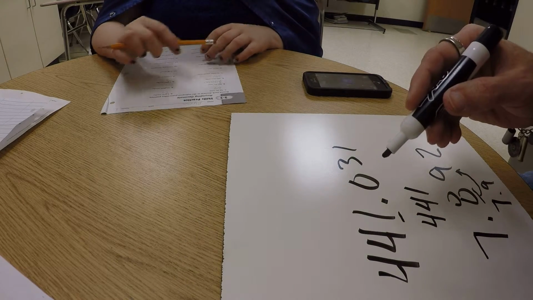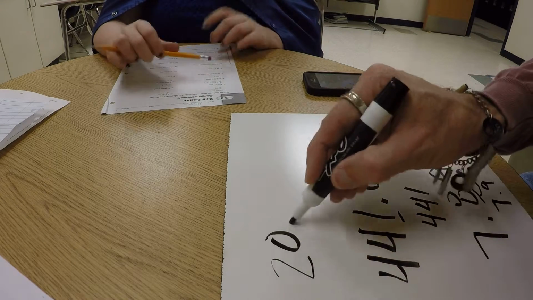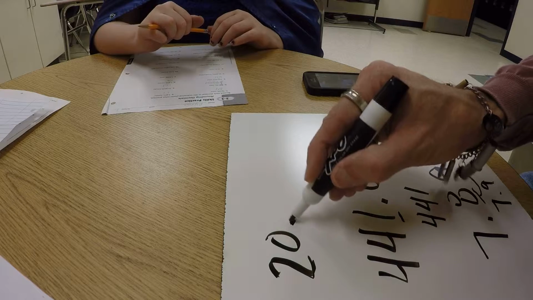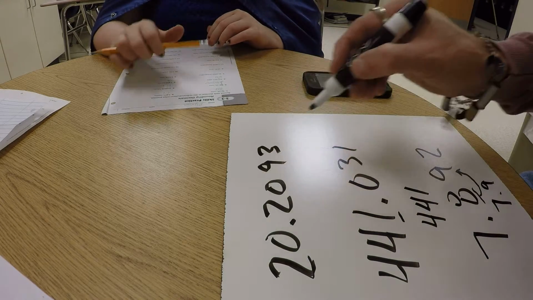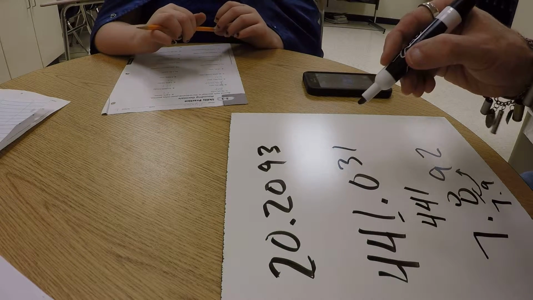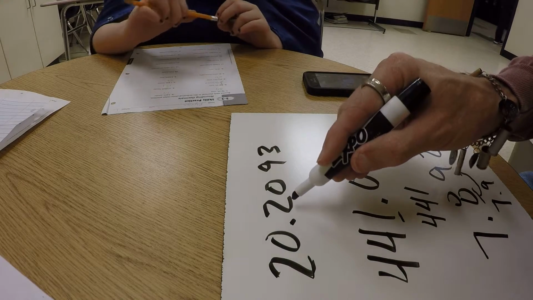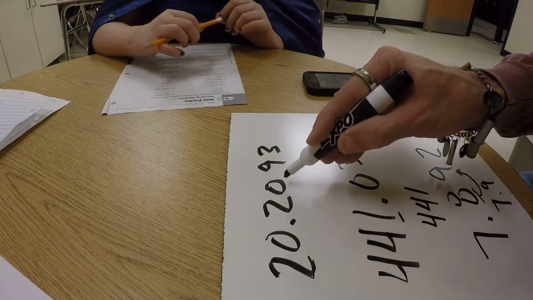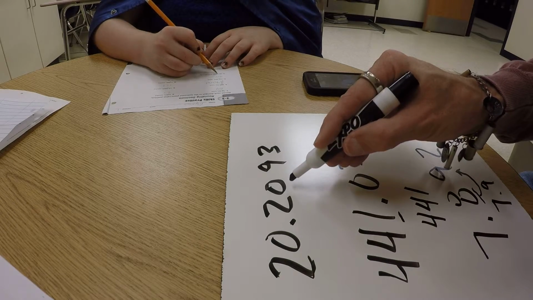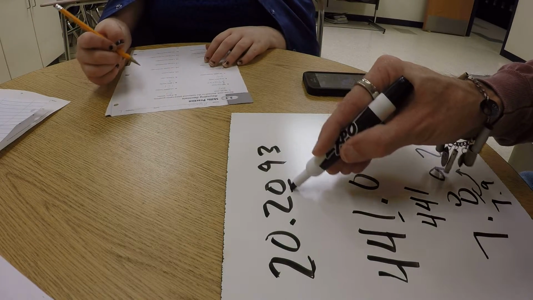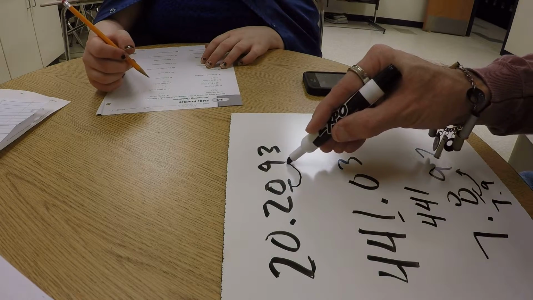I think I have room to do another one up here. What's the next one? 20.2093. What are we rounding? The hundredths. Hundredths ends in THS, so we know it's on the right side of the decimal. The first spot is the tenths. The hundredths is the second, which is going to be that 0. Let's underline the 0 because that's the number we're ultimately going to change. We look to the right.